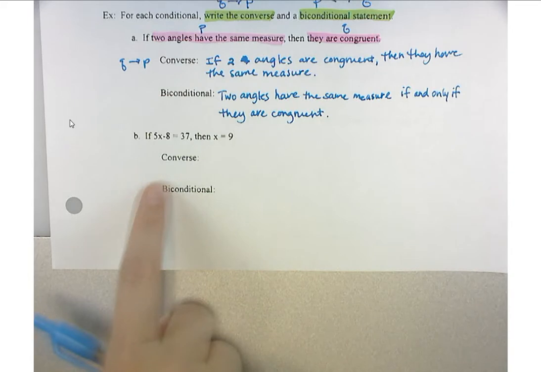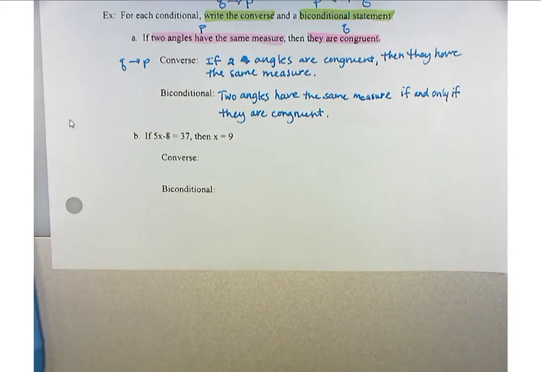Okay, so I want you guys to go ahead and do B. So you don't put the if and then you have it. IFF, right?